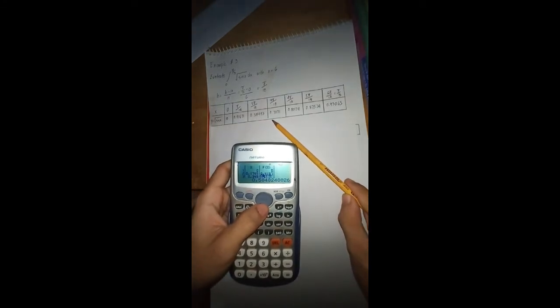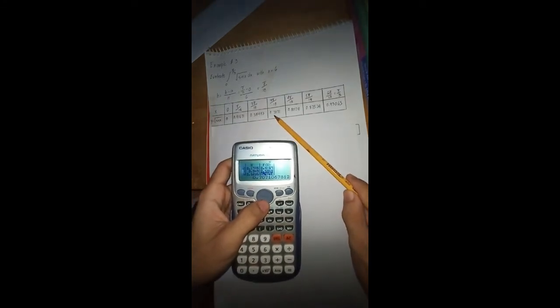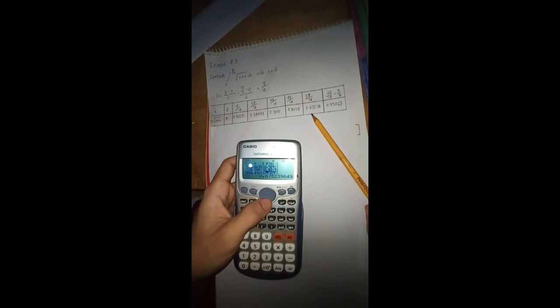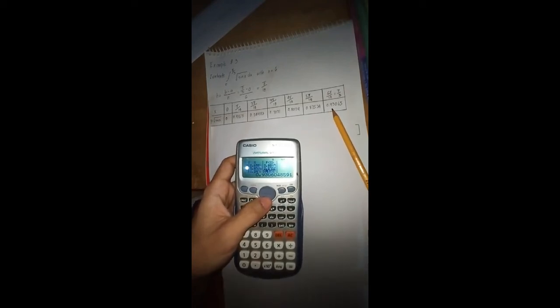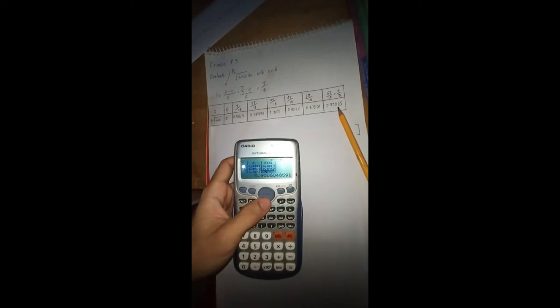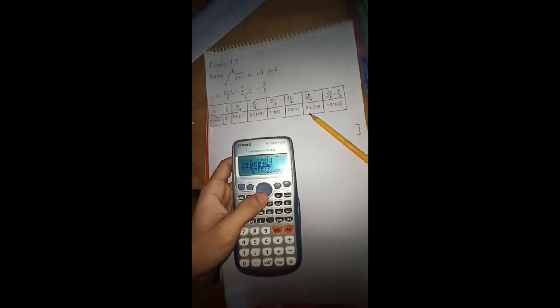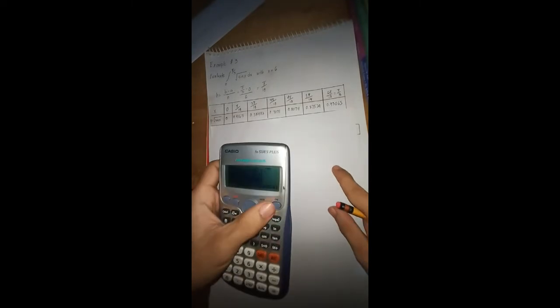Yung pangatlo natin, y3, 0.70711. Yung y4 natin is 0.80174. And yung y5, 0.87524. And yung y6 natin, 0.93065.